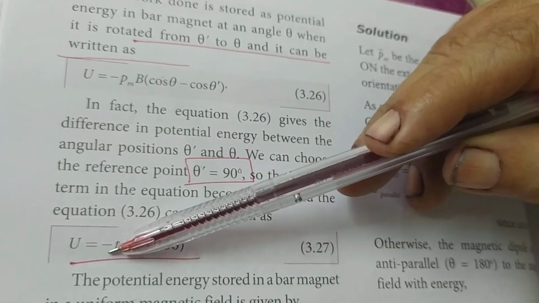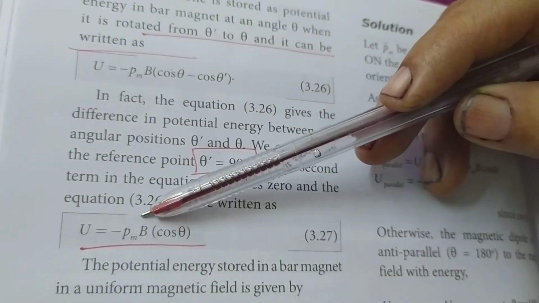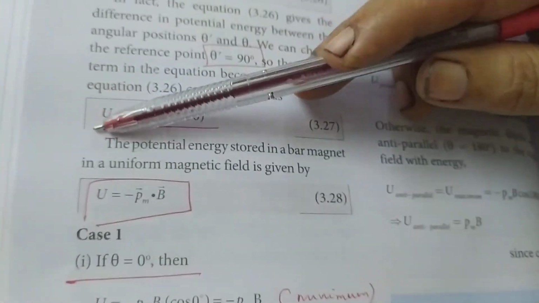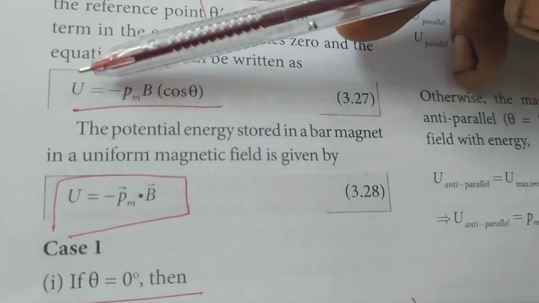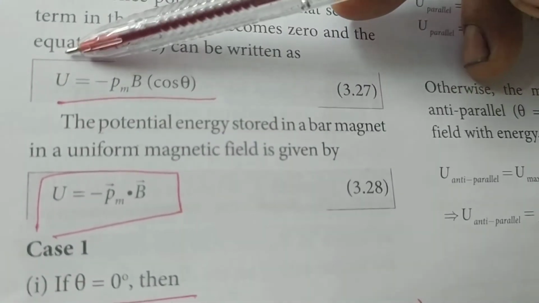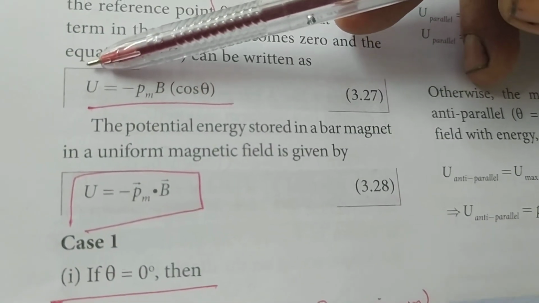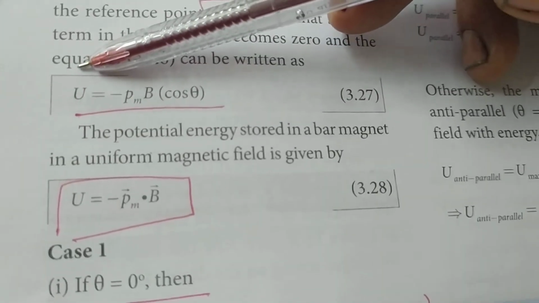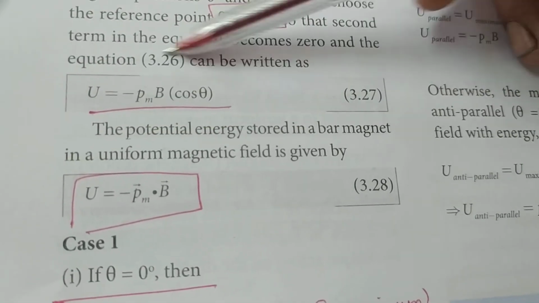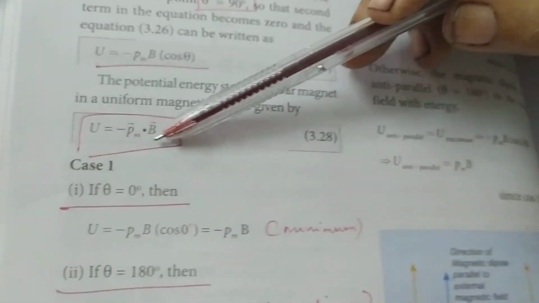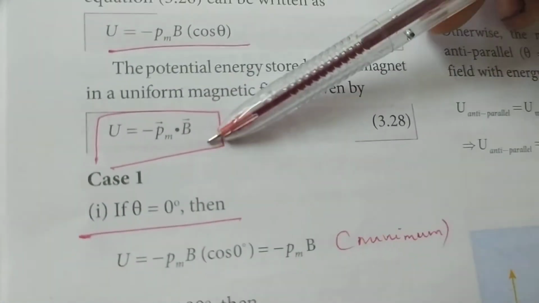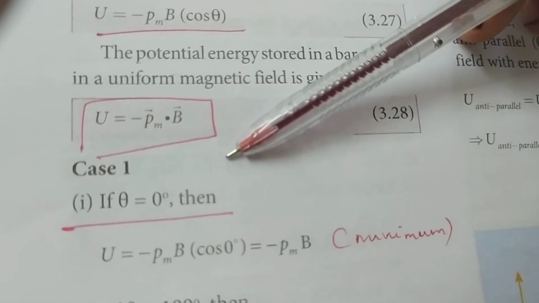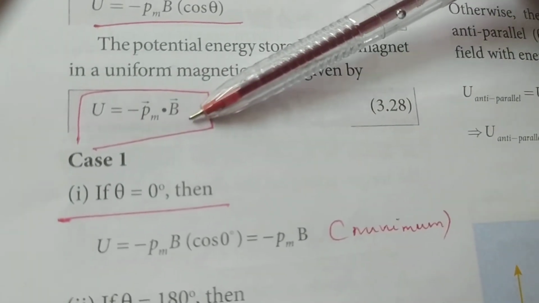So you will get U is equal to minus PmB cos theta. Why are we taking U here? Because the work done is stored as potential energy. So instead of W, you can substitute U. Now this is in scalar product form, so U is equal to minus Pm vector dot B vector. This is the final equation for the potential energy.